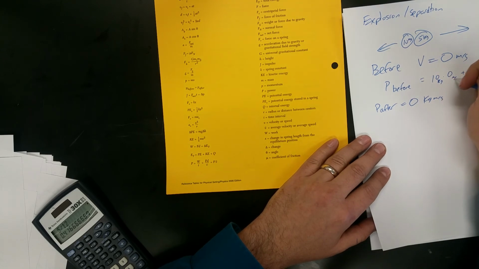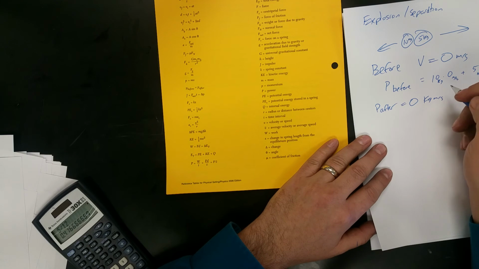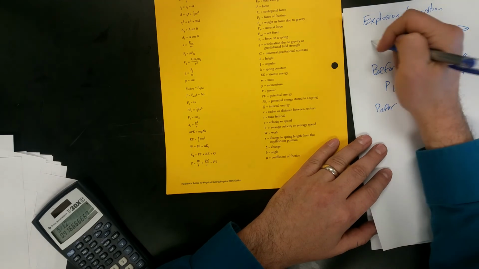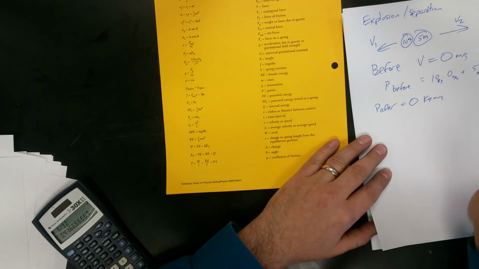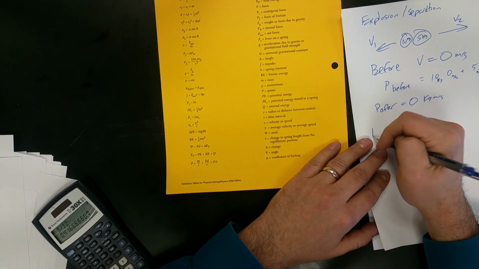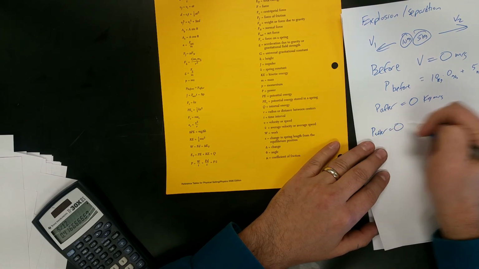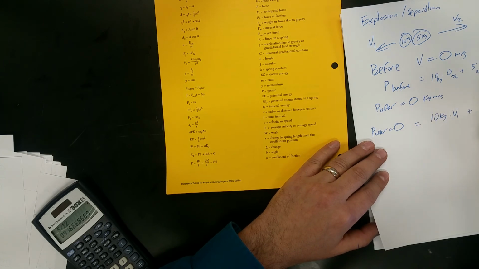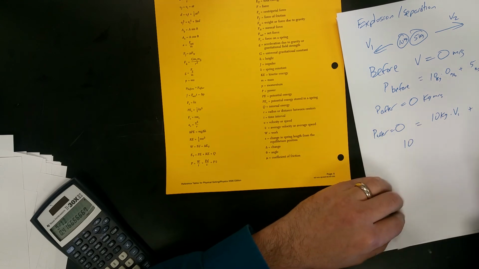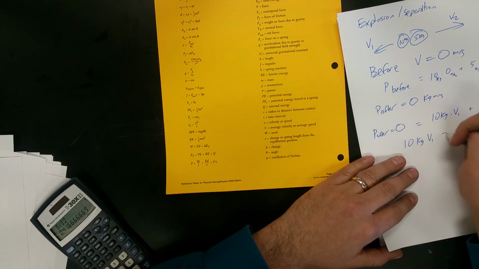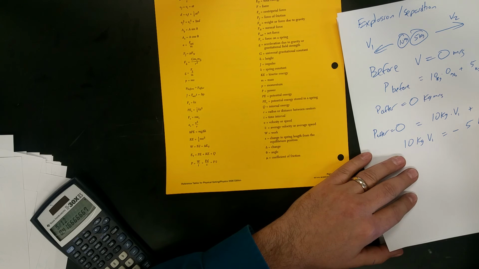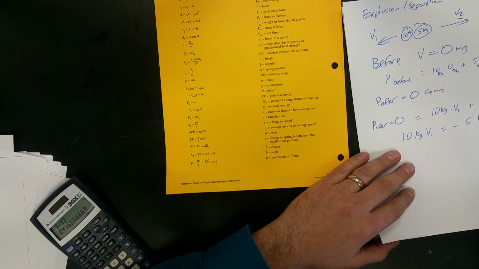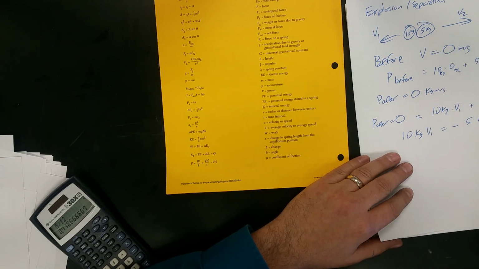What does this mean? That means if they fly off with a V1 and a V2, P after, which is 0, is going to be 10 kilograms times V1 plus 5 kilograms times V2. So these two have to add up to zero, or you could just say, hey, 10 kilograms times V1 equals negative 5 kilograms times V2. And probably you would have a velocity.